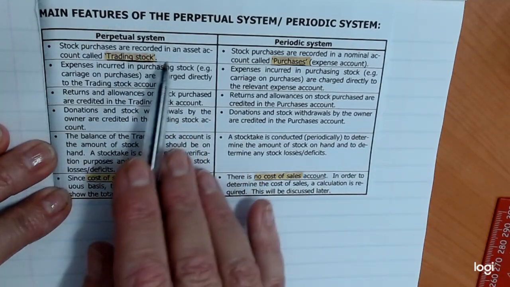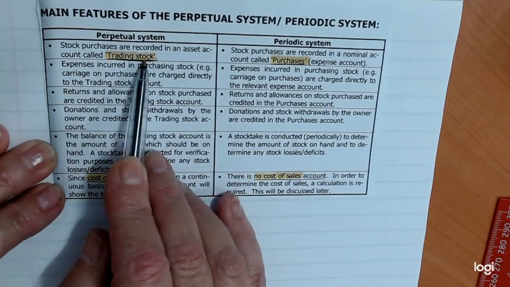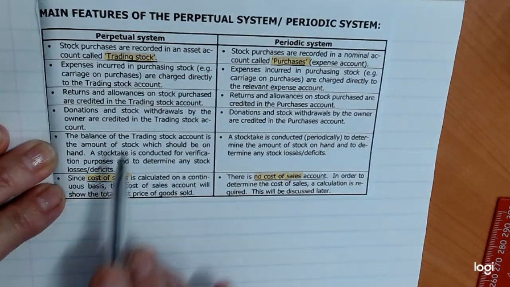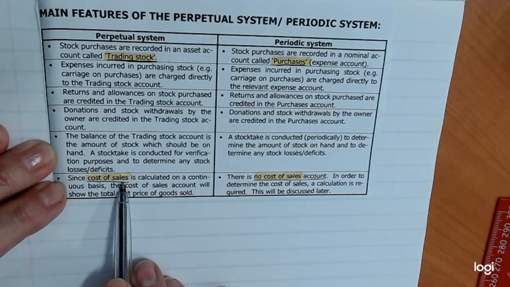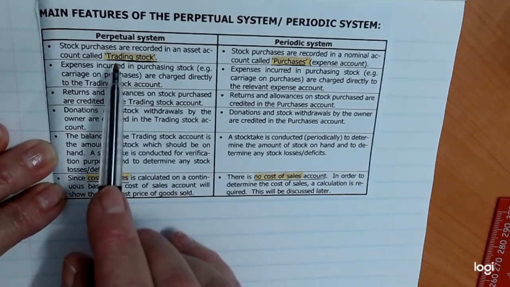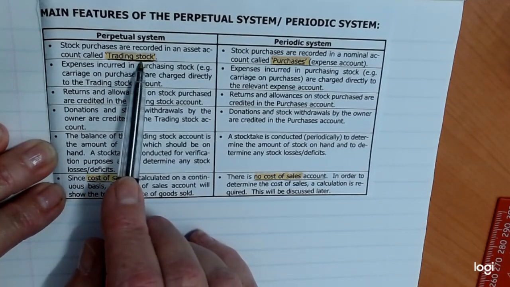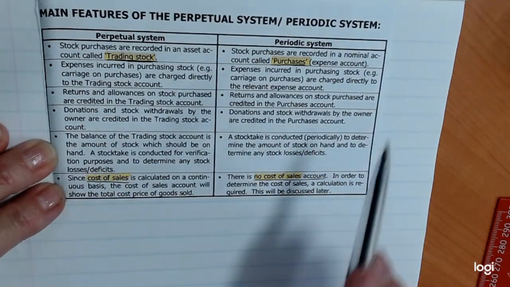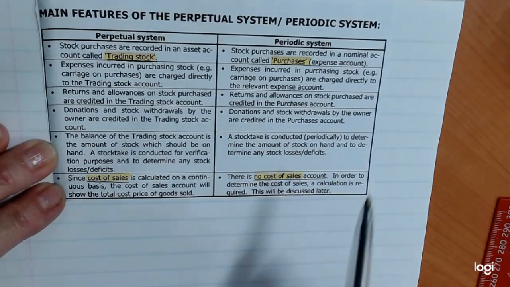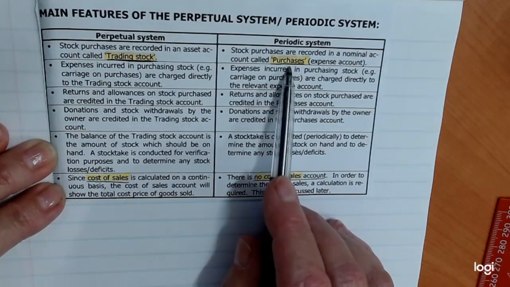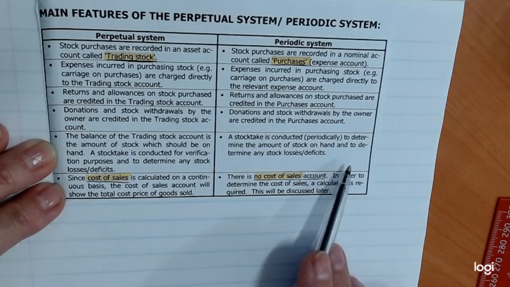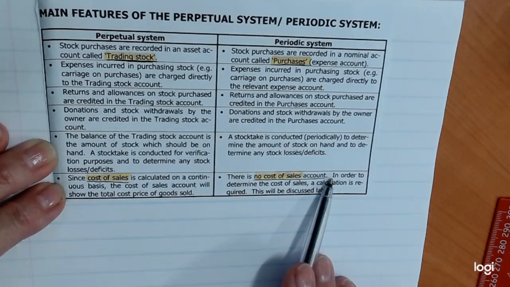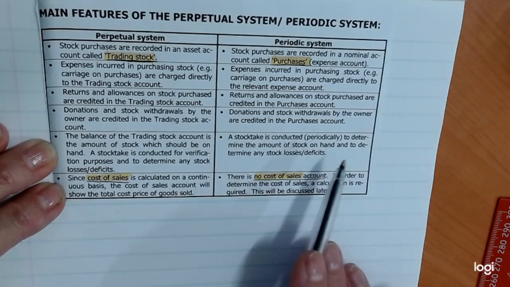In the perpetual system, we've got a trading stock account and we've got cost of sales. So at any point in time, we know exactly what was sold, what's the amount of the sales, and what is the stock that's left on the shelves. In the periodic system, we do not have a trading stock account that we record the entries in, and we do not have a cost of sales account. So we cannot just at any point in time tell you what is the value of the stock on hand.